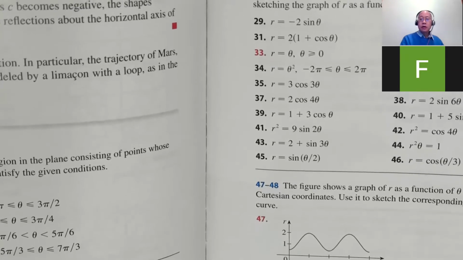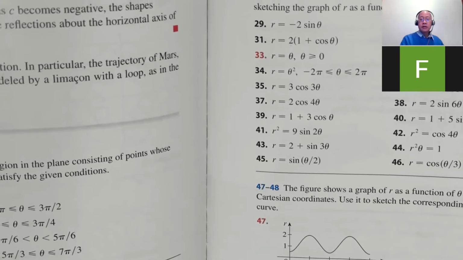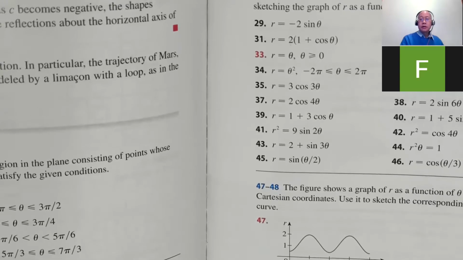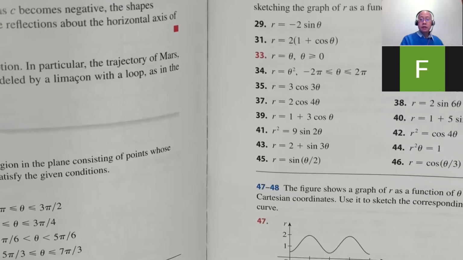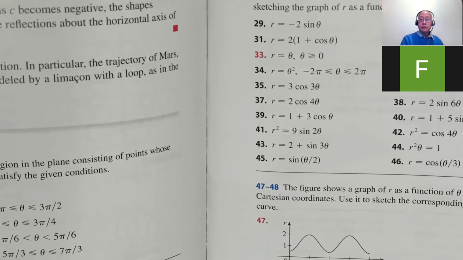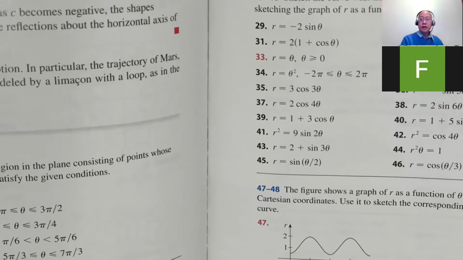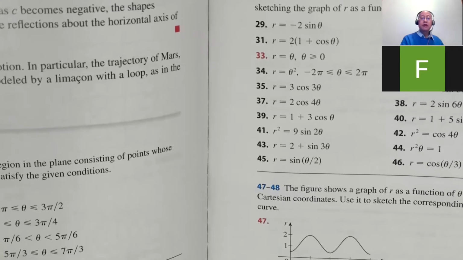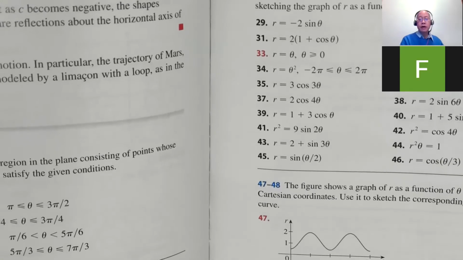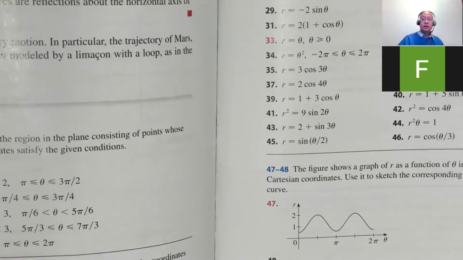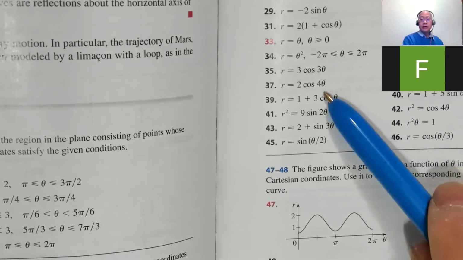Now that is so long, I would never ask a question like 37 on the test where you only have 50 minutes. However, since for a quiz you have more than half a day, I'm willing to give you something like 37 on the quiz. In fact, I'm going to go ahead and tell you right away, part of tomorrow's quiz, you're going to have to do a 4 theta.